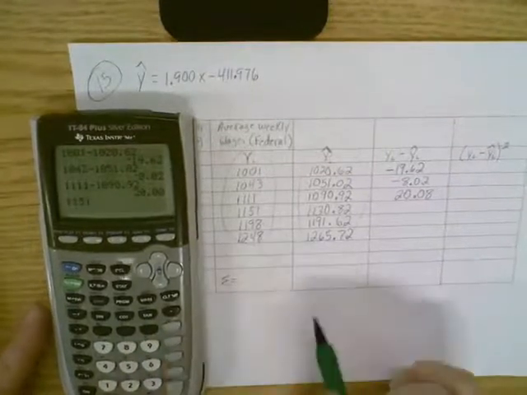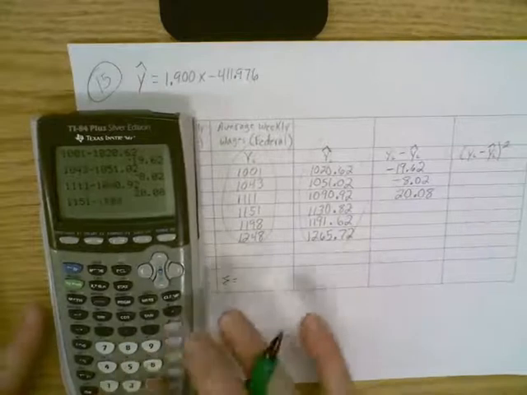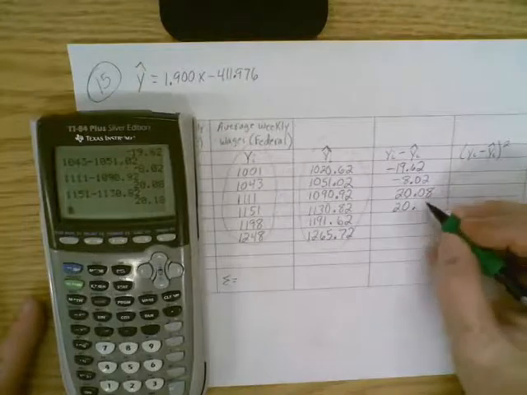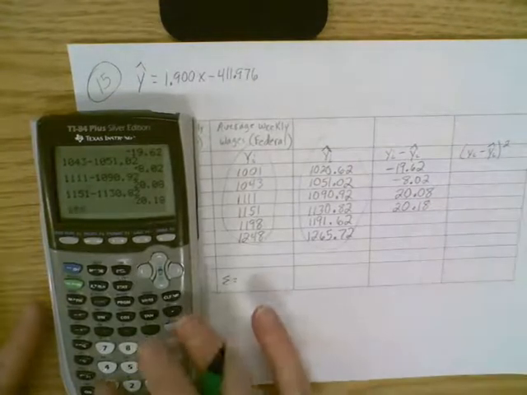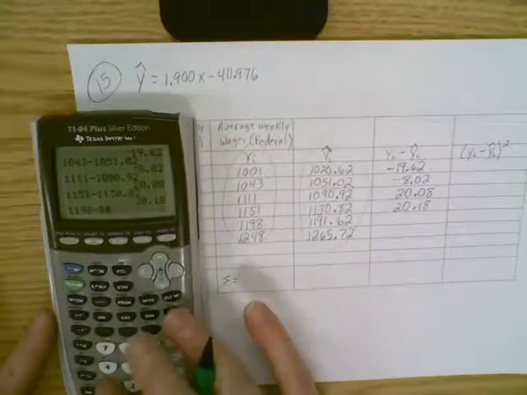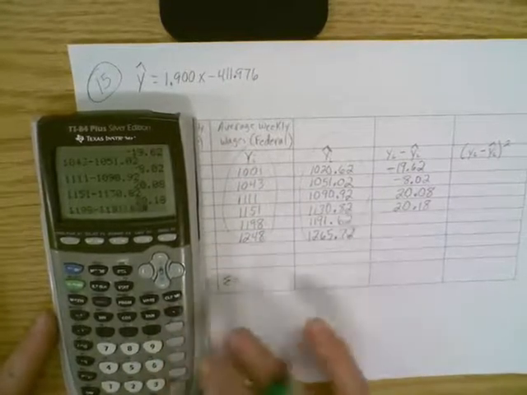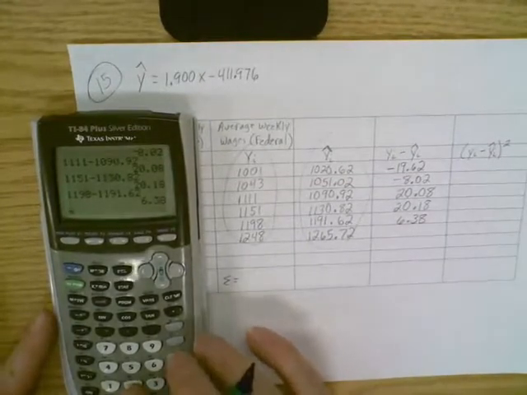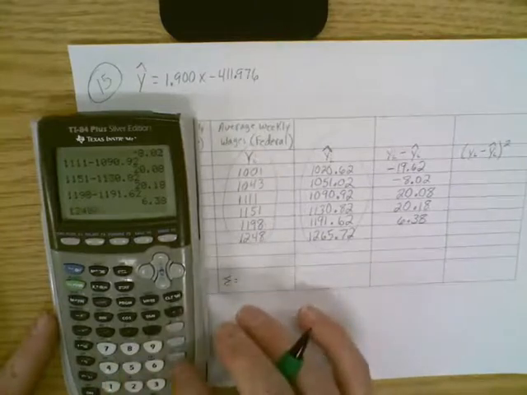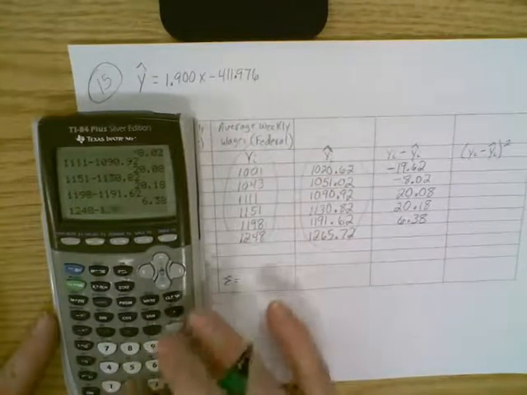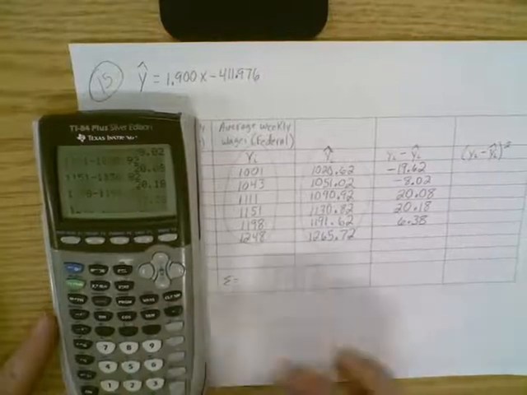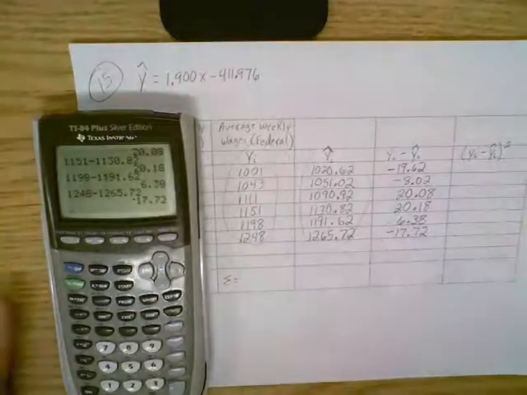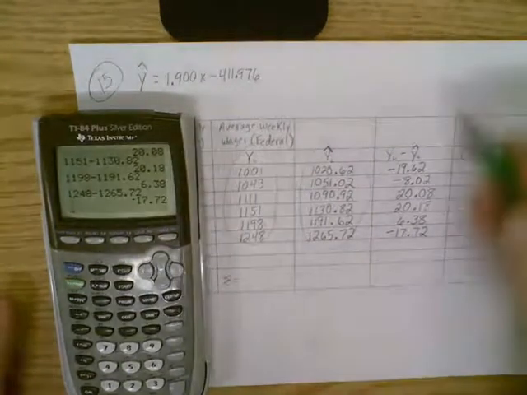1151 minus 1130.82. Get 20.18. 1198 minus 1191.62. You end up with 6.38. And then the last one, 1248 minus 1265.72. You end up with negative 17.72. So that's our next column there.